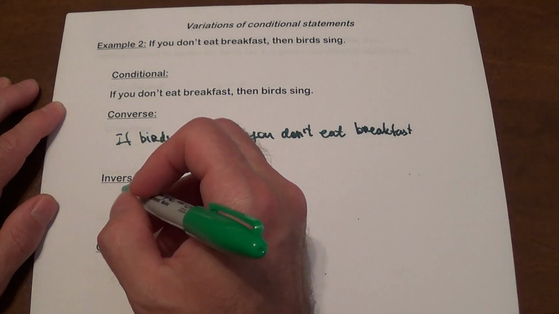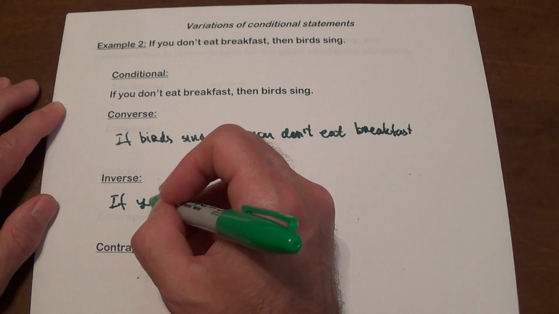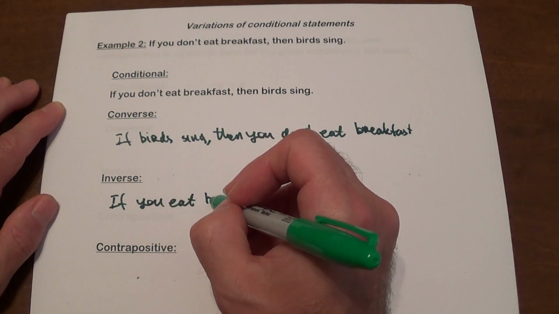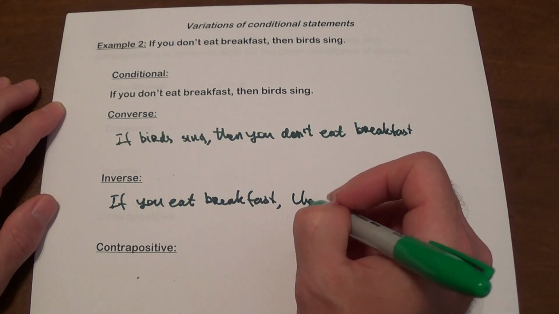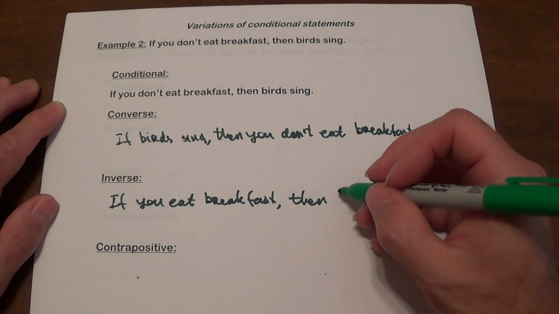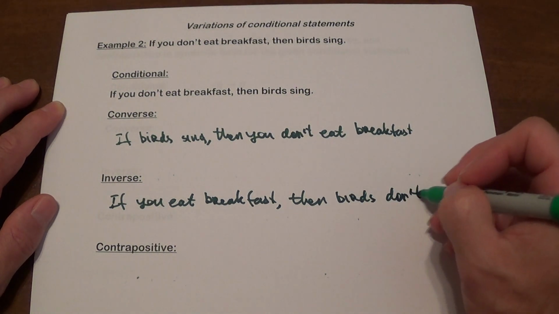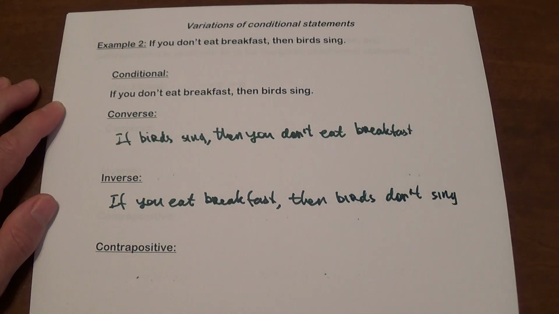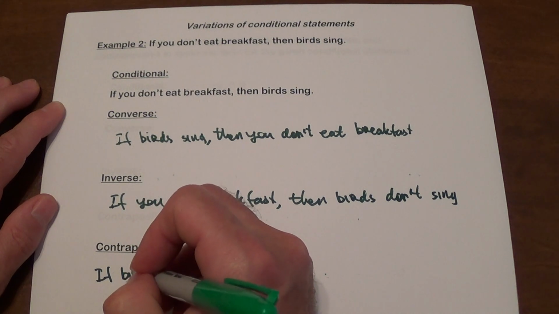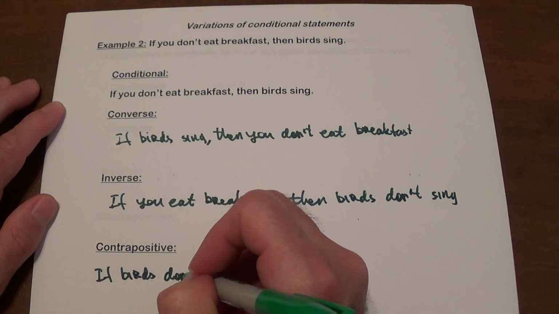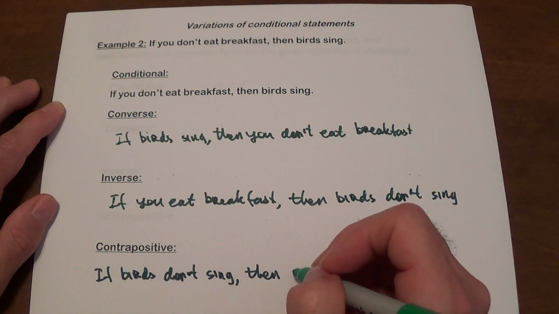Inverse will be, so this is when you negate, if you eat breakfast, then birds don't sing. And finally, the contrapositive will be when you negate and switch: if birds don't sing, then you eat breakfast.